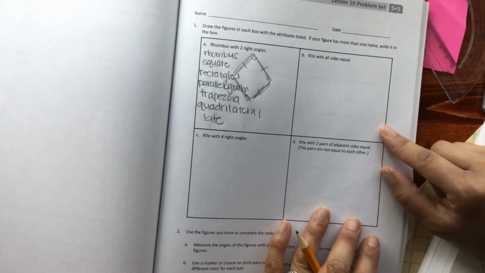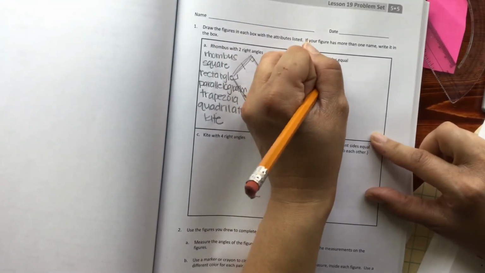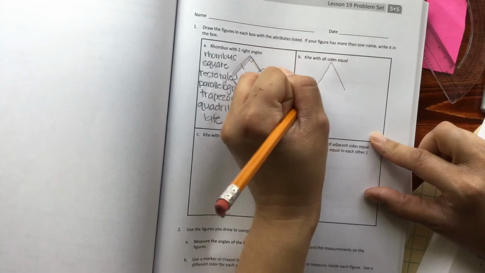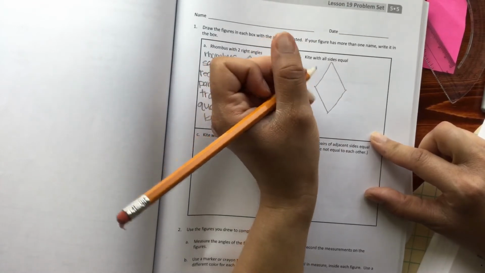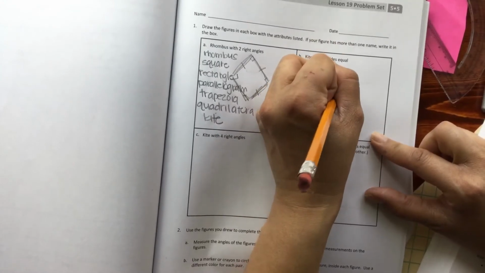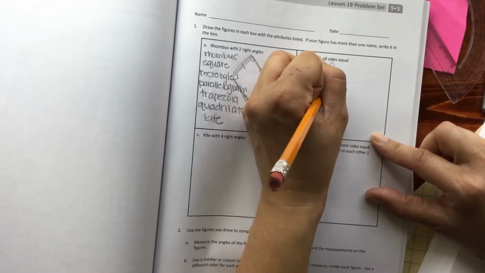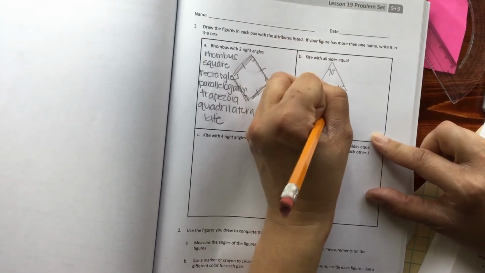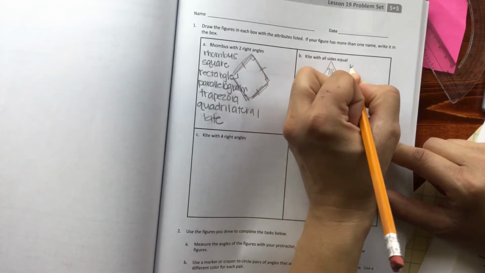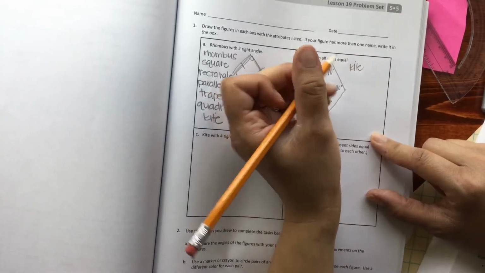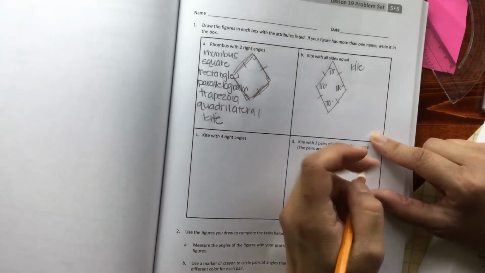So if we did a kite with all sides equal, but let's say not 90 degrees, okay? So let's say these were larger angles, like this was 110, which would make this 110, which would make these 70. Then we would have a kite, because again, these are adjacent sides that are the same length.